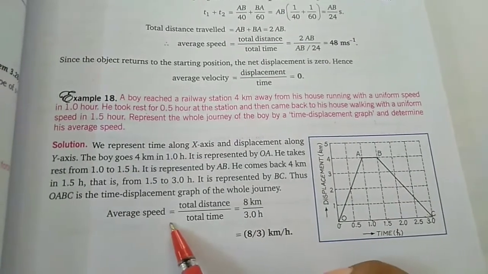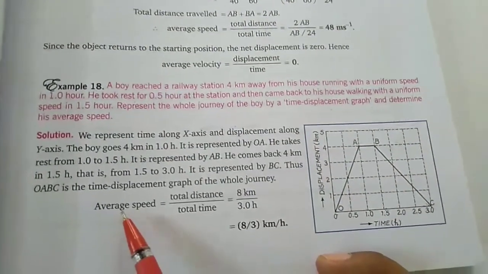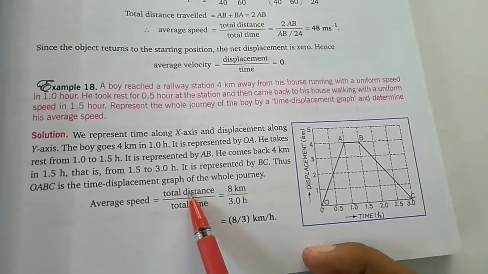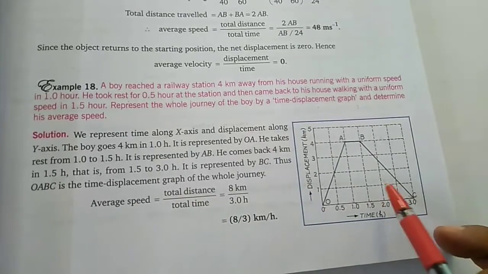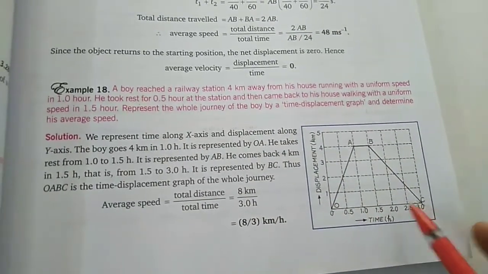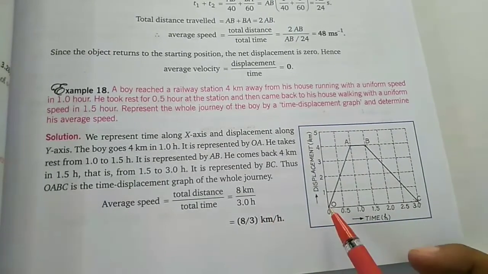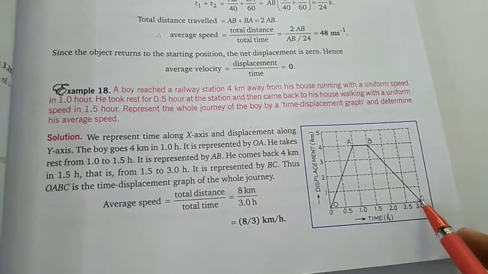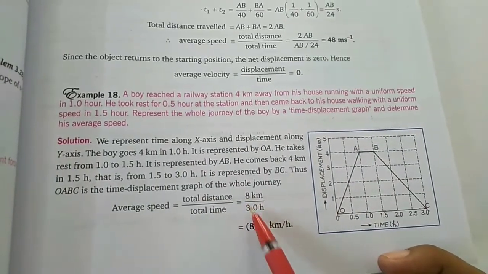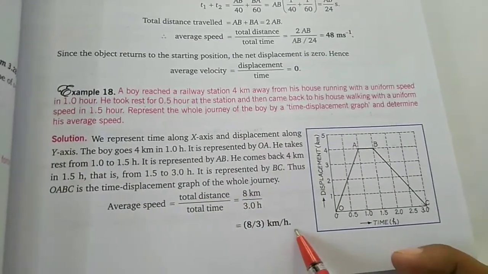This is average speed. But suppose in the question it is written average velocity, so what will you write? Total displacement upon total time. What is the total displacement? See, starting from here and ending again on the x-axis, total displacement is 0. Why? It started from house and returned to the same house. So total displacement is 0, total time 3 hours, 0 upon 3, average velocity will be 0.